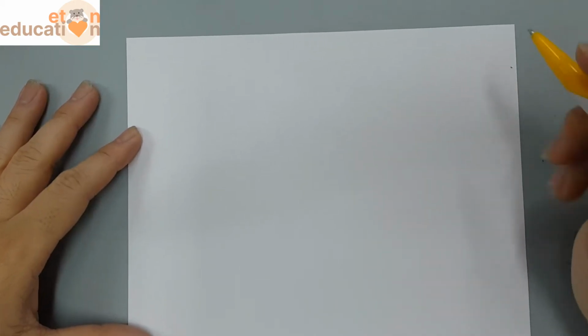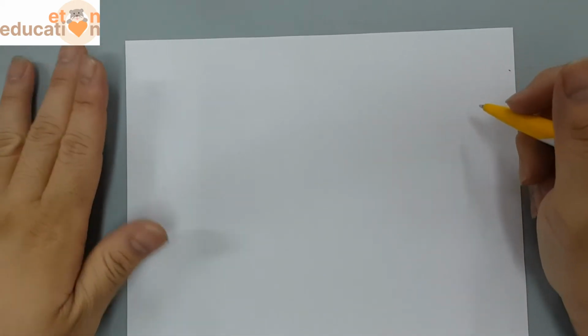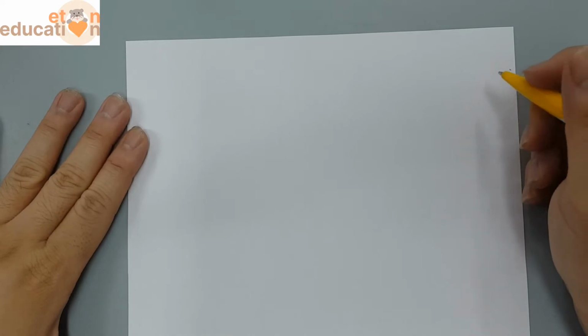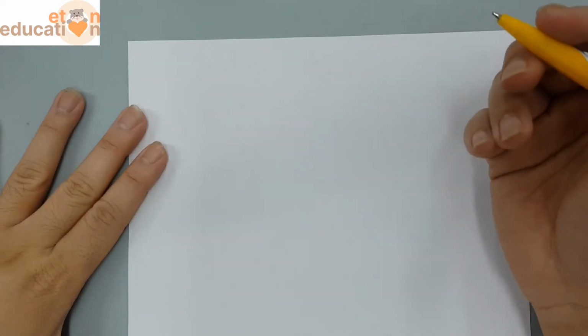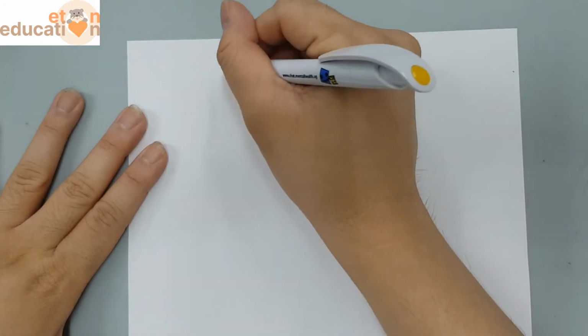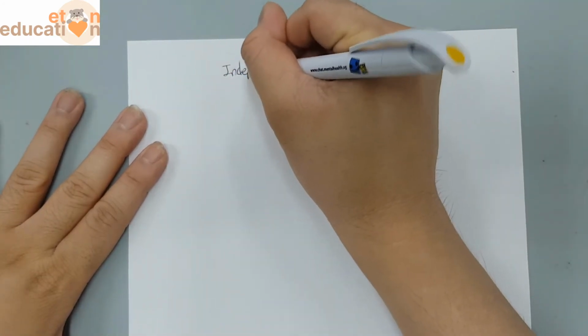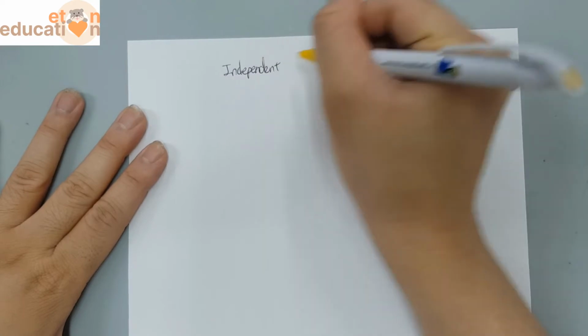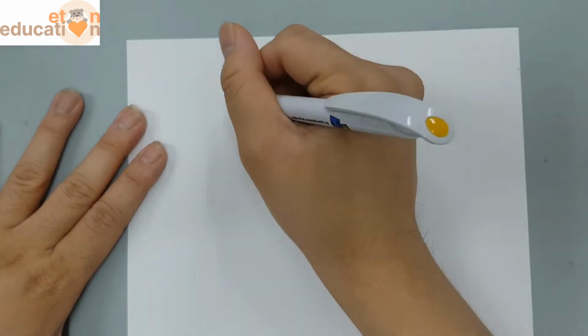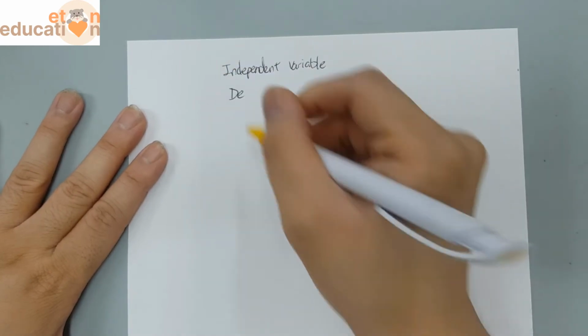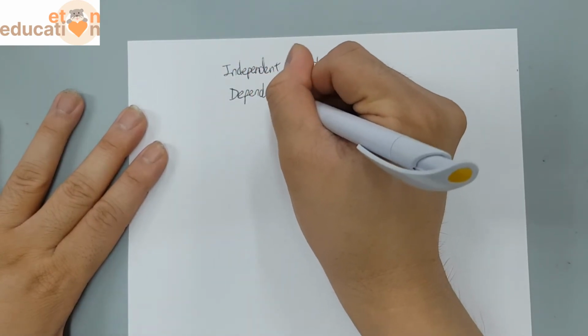Okay. This is how you do planning for a practical. This is a template for your planning. When you read the question, first thing you need to identify is this thing called the independent variable. Then you identify the dependent variable.